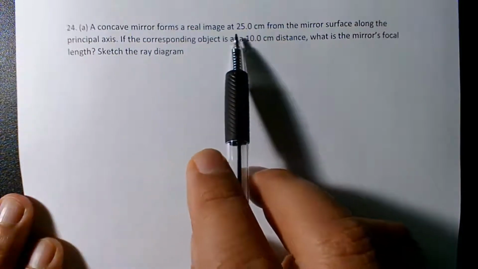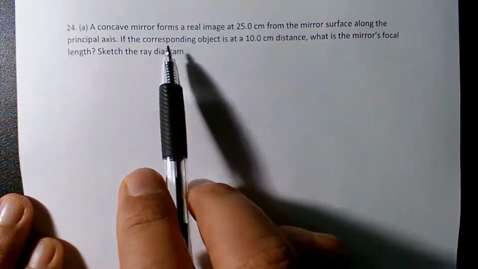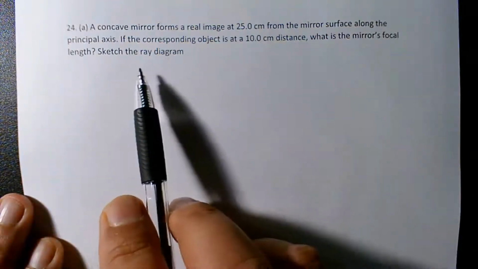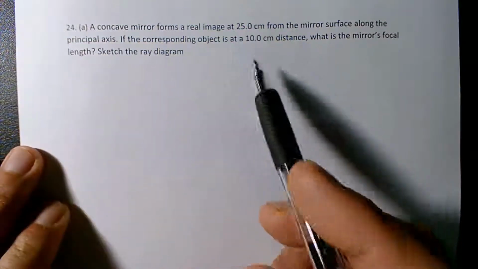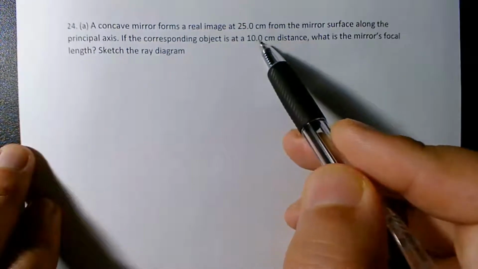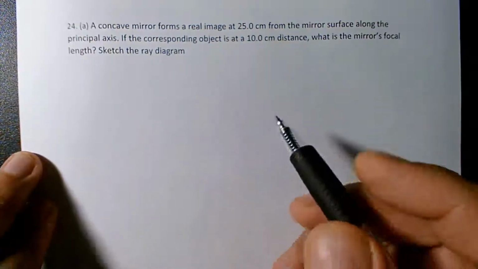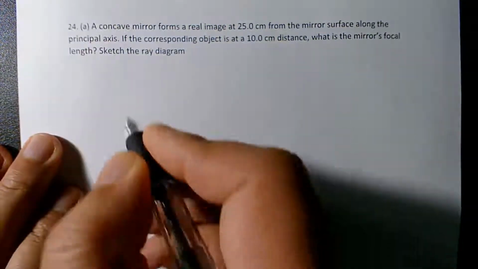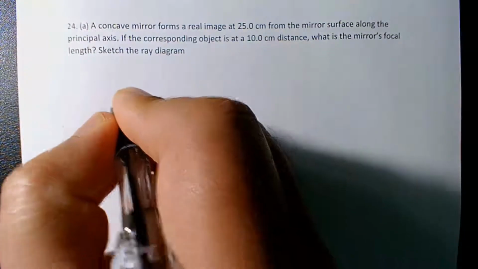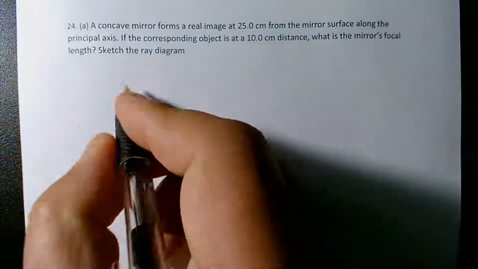It forms a real image 25 centimeter from the mirror surface along a principal axis. If the corresponding object is at 10 centimeter distance, what is the mirror's focal length? And then sketch the ray diagram. So it's given the image distance, object distance, and this is asking you to find the focal length, and it's a really straightforward problem.